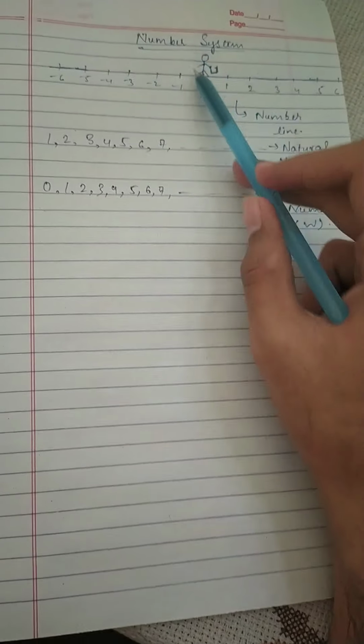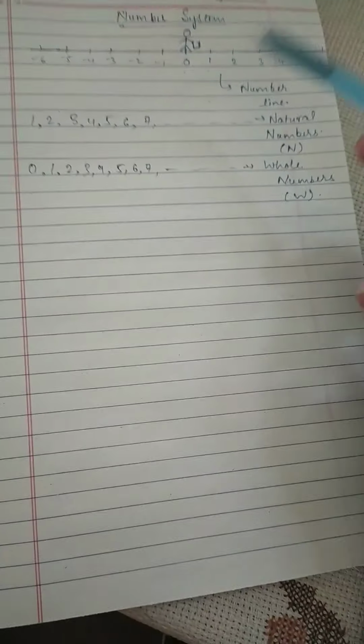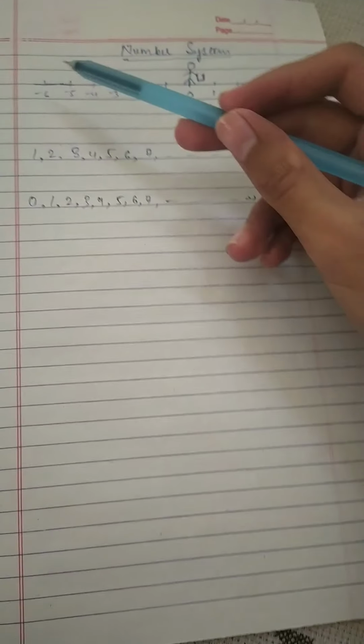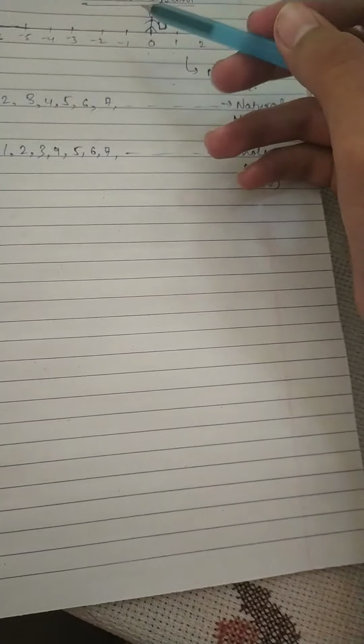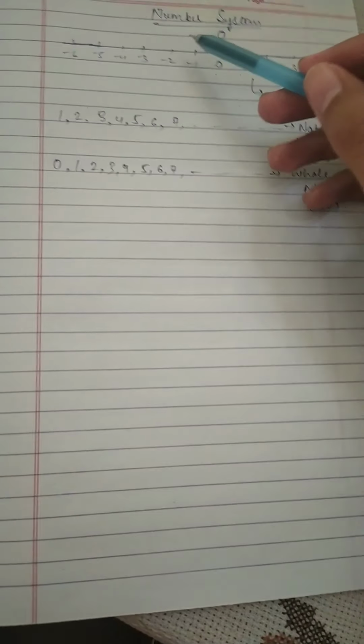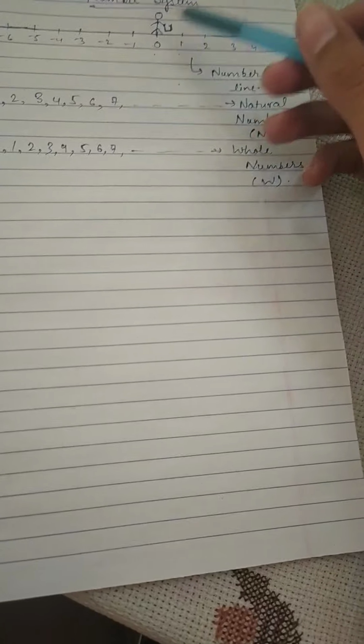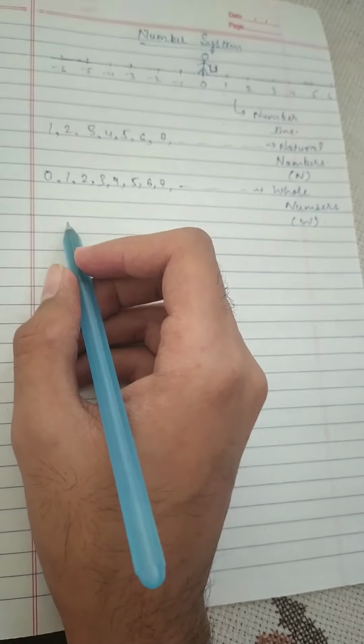Okay, now an idea comes in your mind. You thought that let's just collect all the negative numbers too. Let's walk towards the left direction and collect all the numbers which will come in my way. Okay, so you move towards the left direction and collect all the numbers in your bag. So what type of numbers do you have now in your bag?